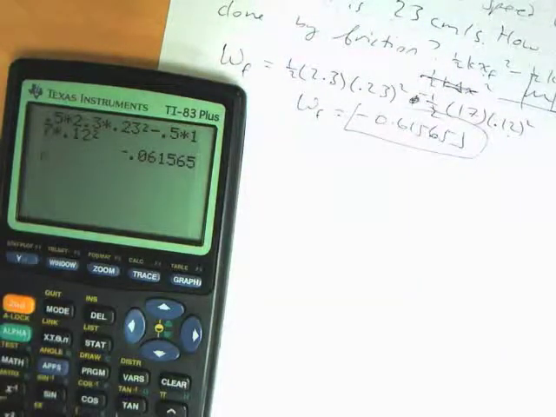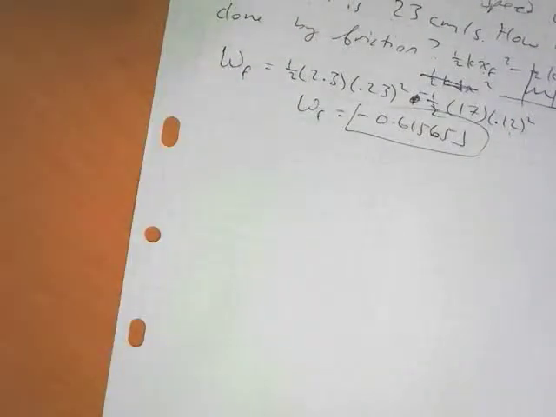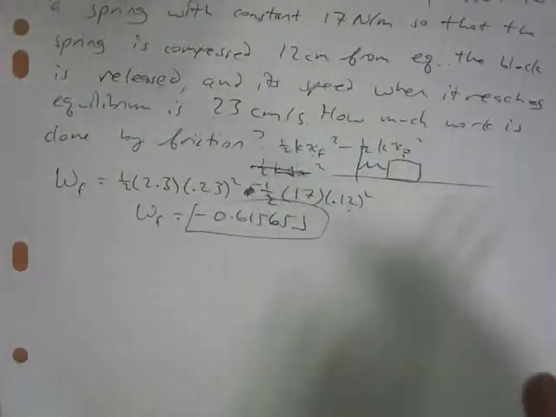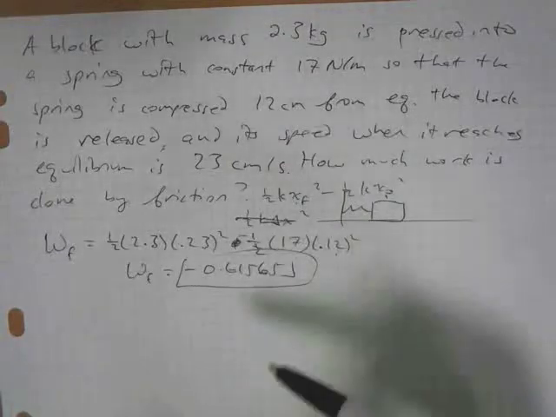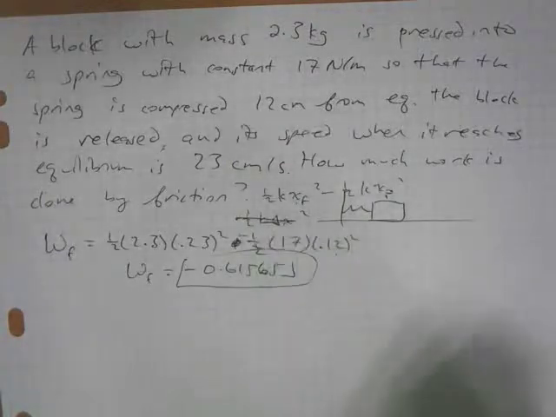Now, there are 1,000,001 problems I could come up with to do conservation of energy or non-conservation of energy applying the work energy theorem. Those are a few examples that should help you get a jump on the rest of them.